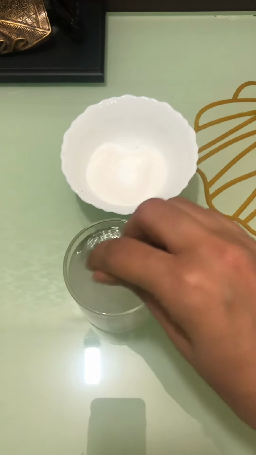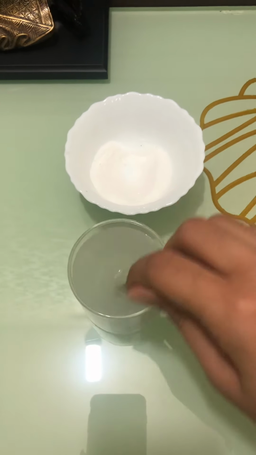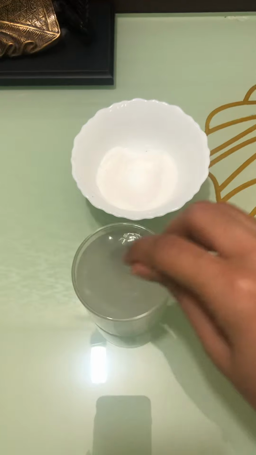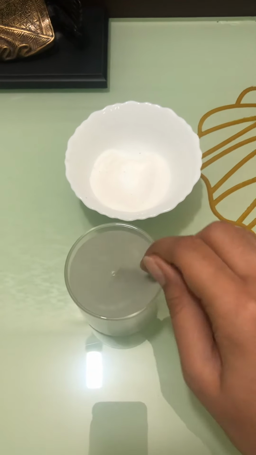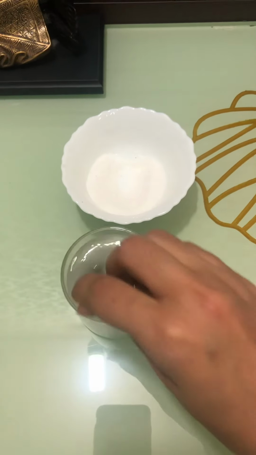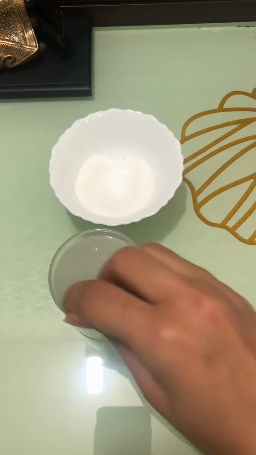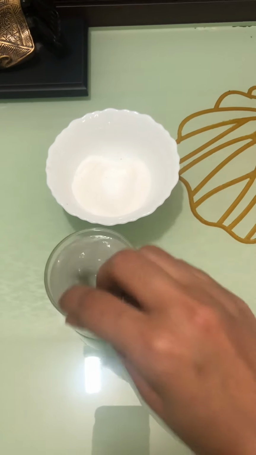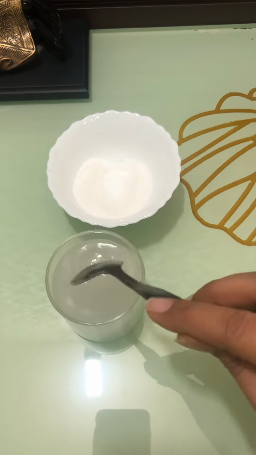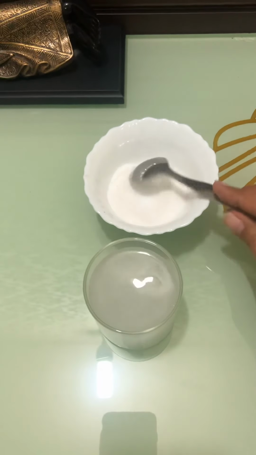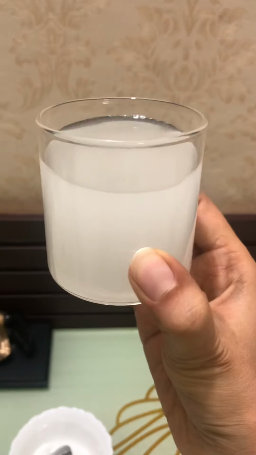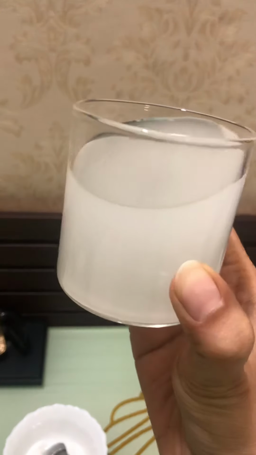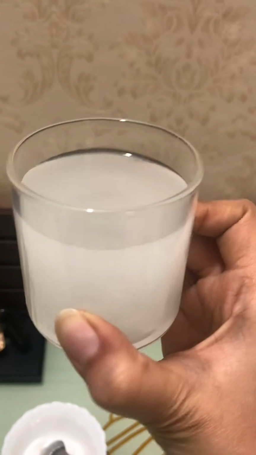Now I'm going to stir this water. You can see the salt particles are not visible in the glass of water anymore. They have dissolved within the water.